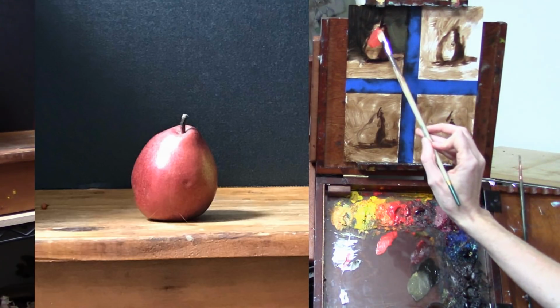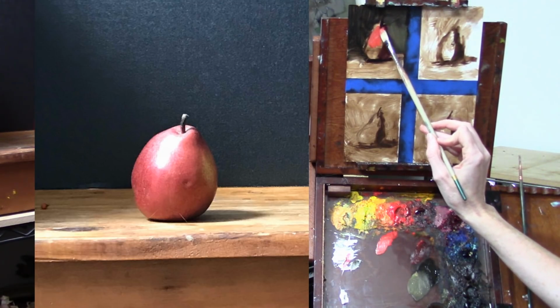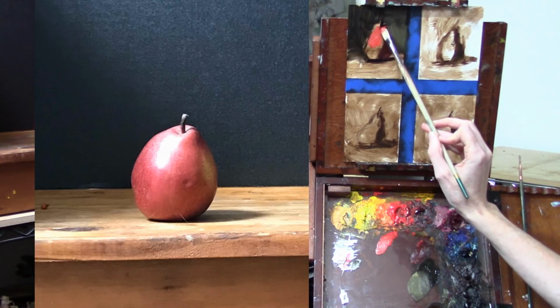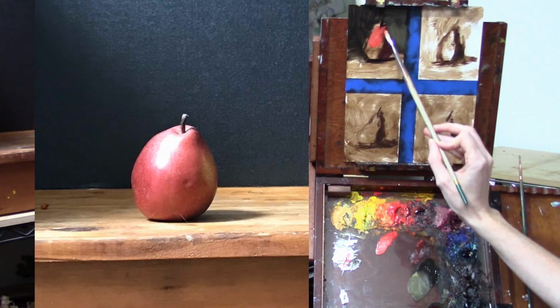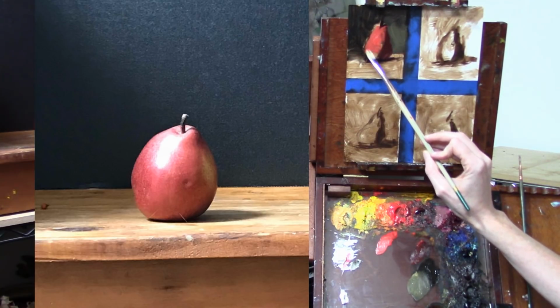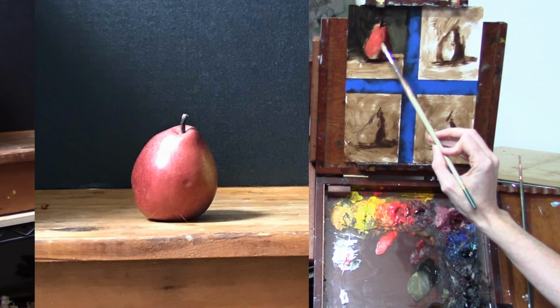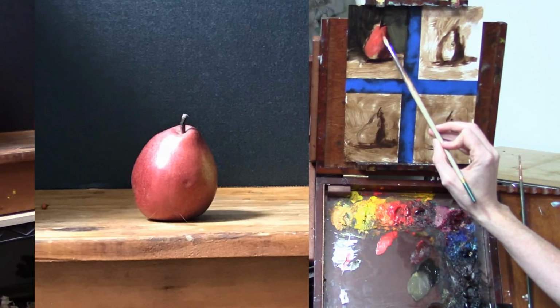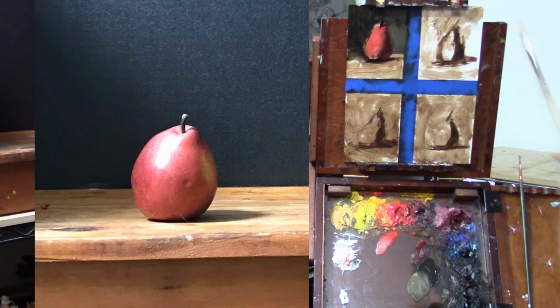This is kind of a violet red on this particular pear, but if you had a really bright red apple, you may want to go more to the red orange, a little more orange in that case.